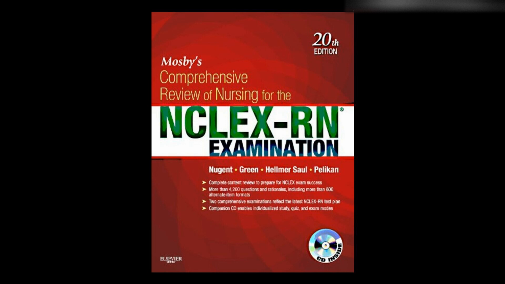Content: medical/surgical. Category of health alteration: genitourinary. Integrated processes: nursing process, implementation. Client needs: physiological integrity, pharmacological and parenteral therapies. Cognitive level: application, making nursing decisions.